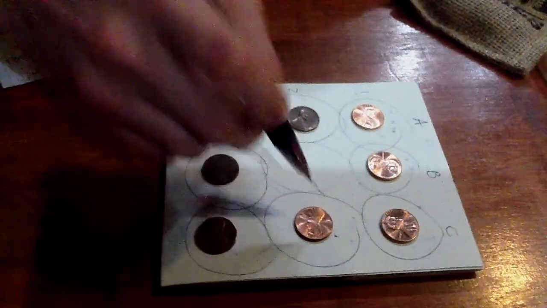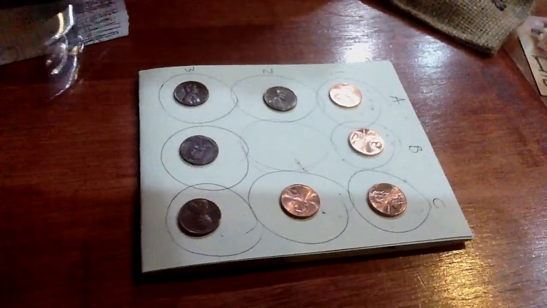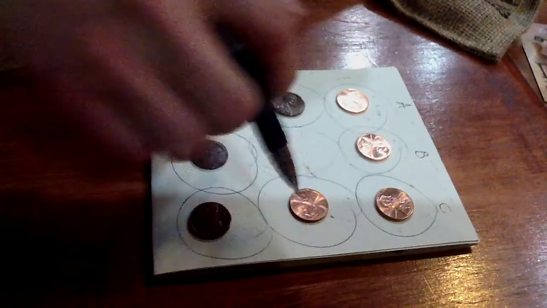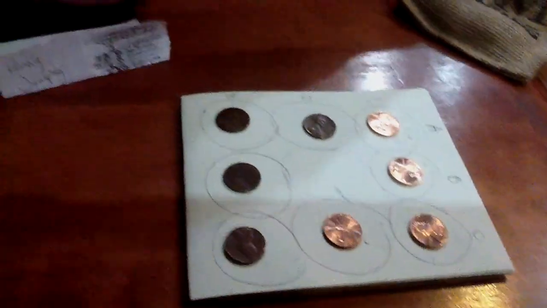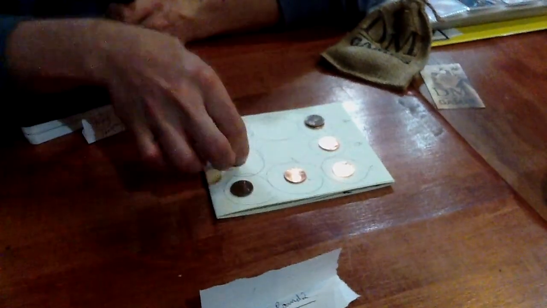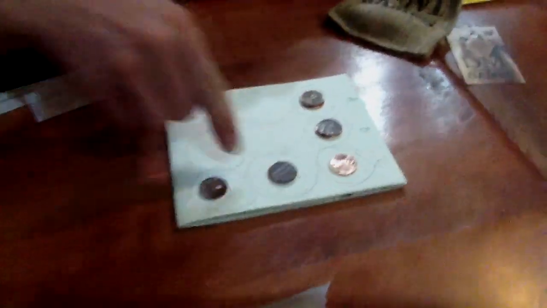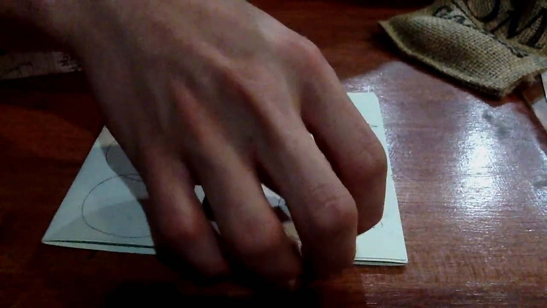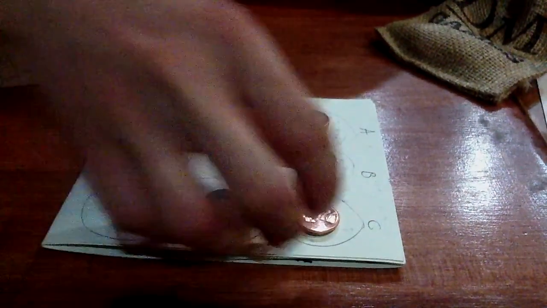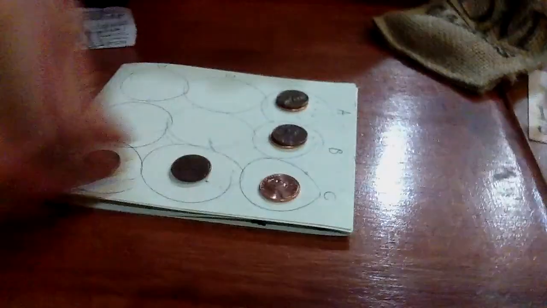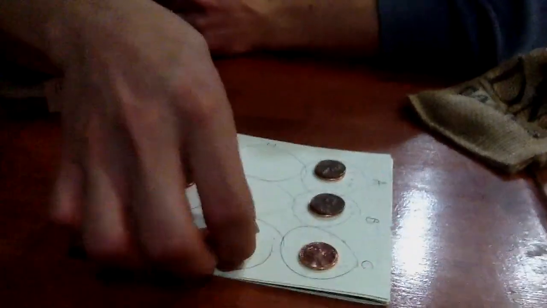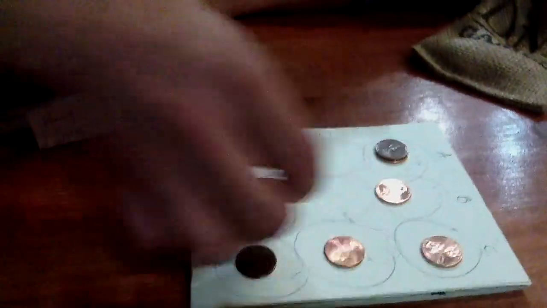So the way it works is we have some shiny pennies and some dull pennies, and those are the two opposing teams. Rachel's the shiny pennies, I'm the dull pennies. And what you're trying to do is stack 3 of your pennies on your opponent's pennies. So I would win if I had it like that. And she could even have hers stacked on top of mine and I would still win, just as long as I get 3 stacked.